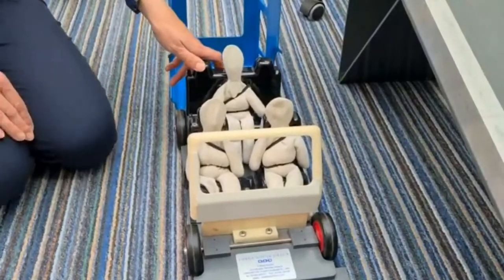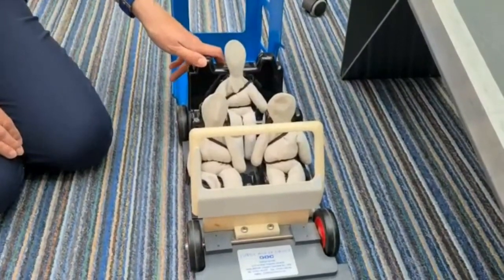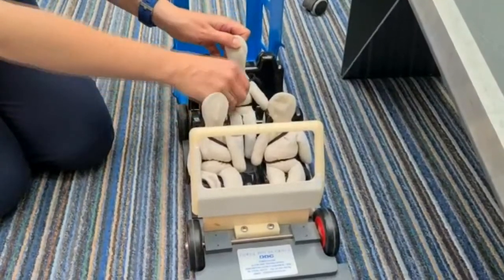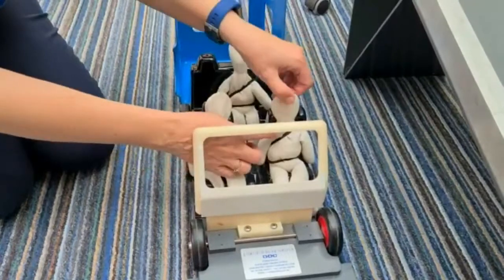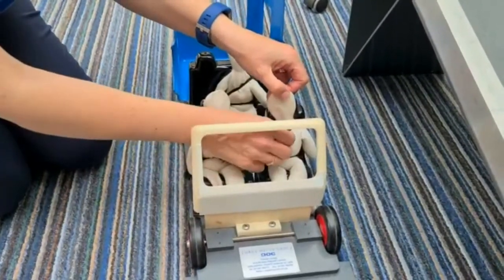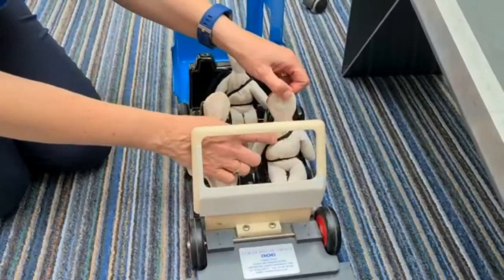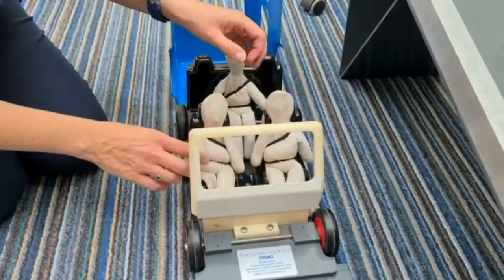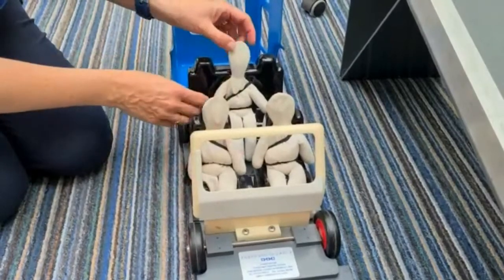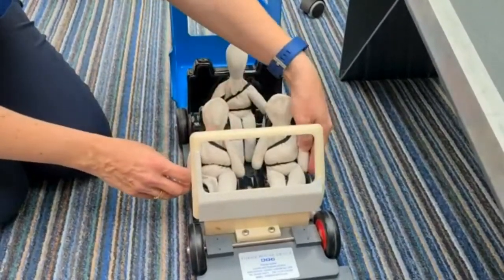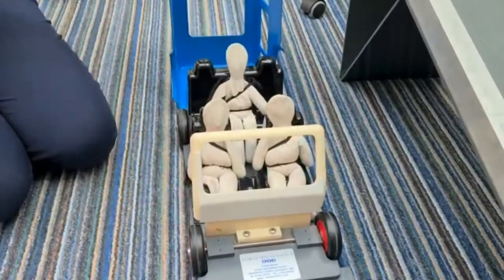Our beanbag family have had some road safety lessons and they now know the importance of wearing seatbelts in the car. So I've already attached them on because it's quite fiddly. Their seatbelts are elastic, but they go across their body in the same way yours would. So across their shoulder, across their hips, and they're fastened by a little peg here. So they're all now safely wearing their seatbelts, and we'll do a demonstration.